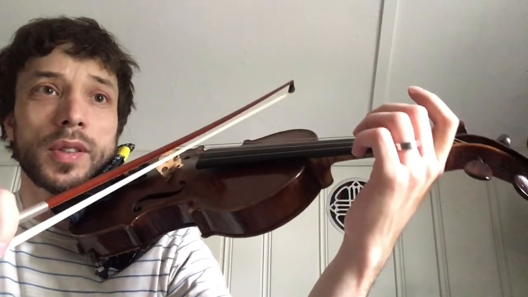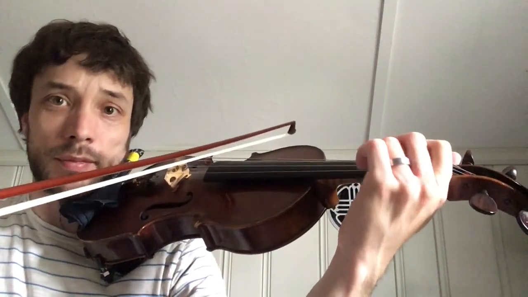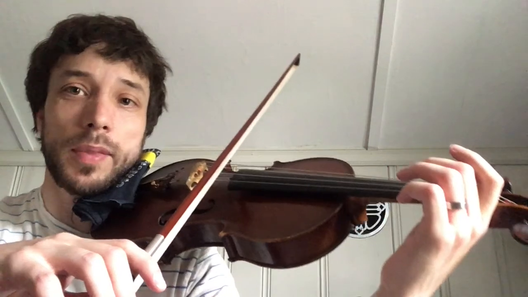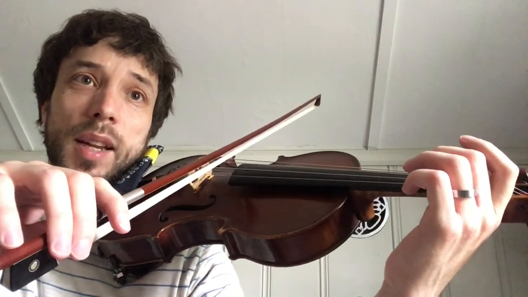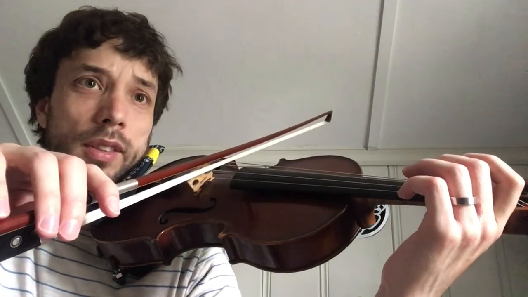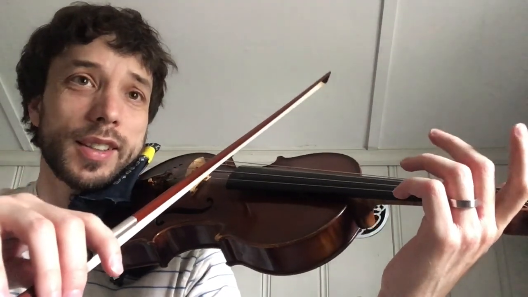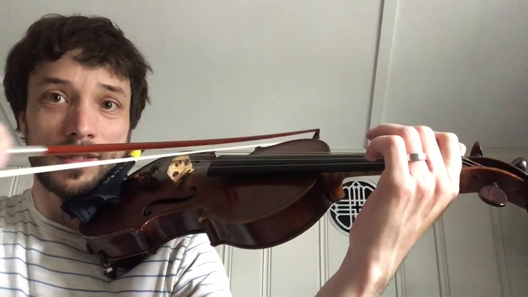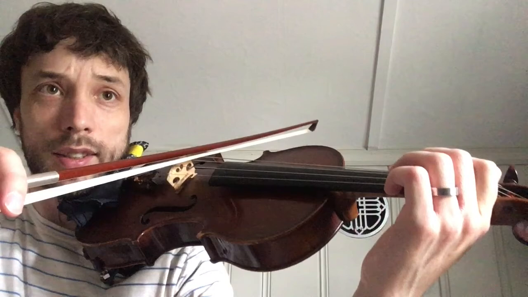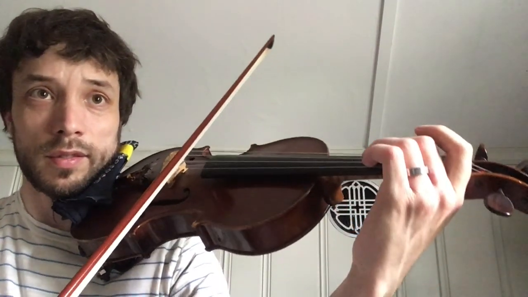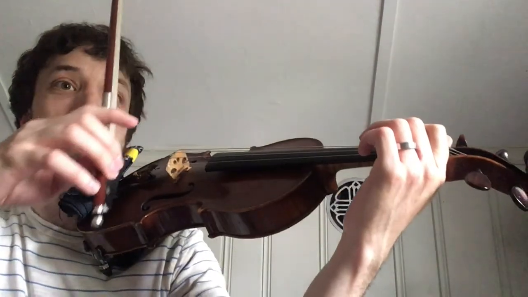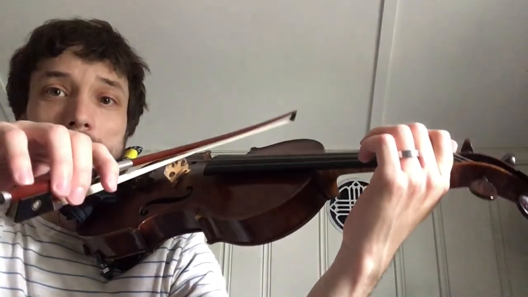Now we have 2 similar measures. The first one, now the same thing, only the slide is fast this time. That's the only difference. Well, and the last, actually the last 2 notes. So it starts the same and it's slightly different. That new one was E, D, A. Try that. Ready, from low A.